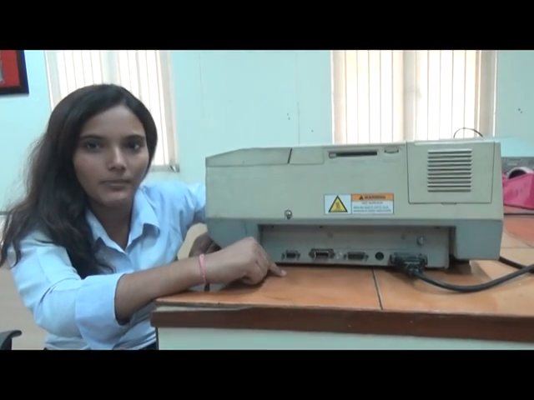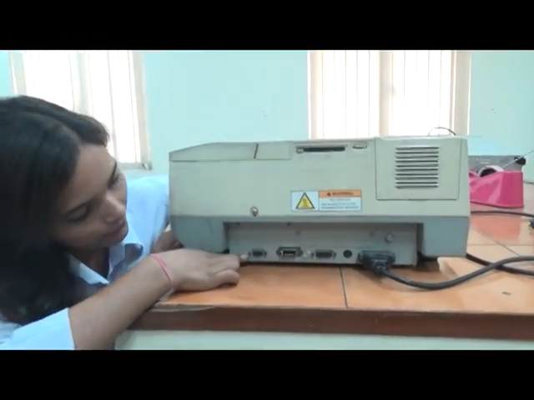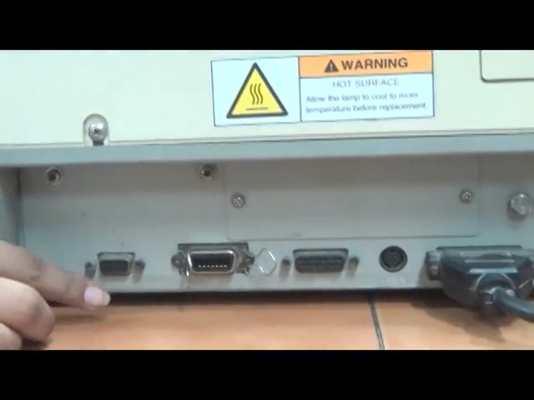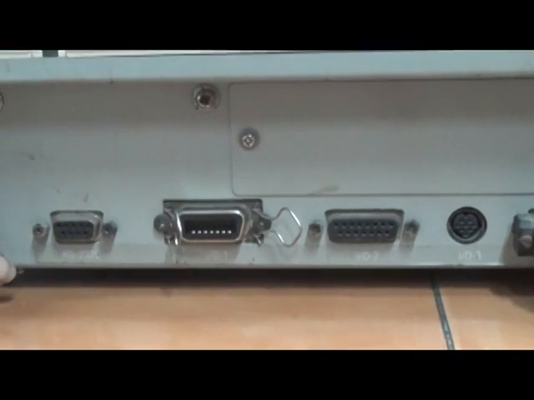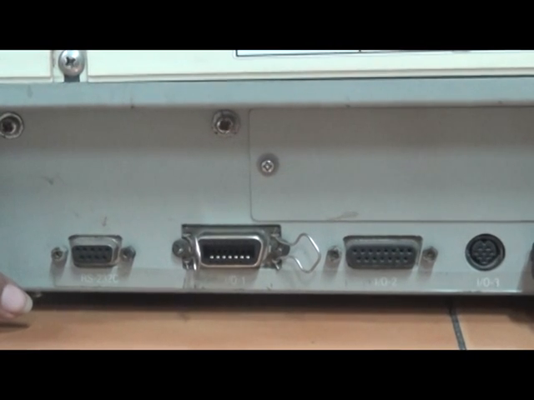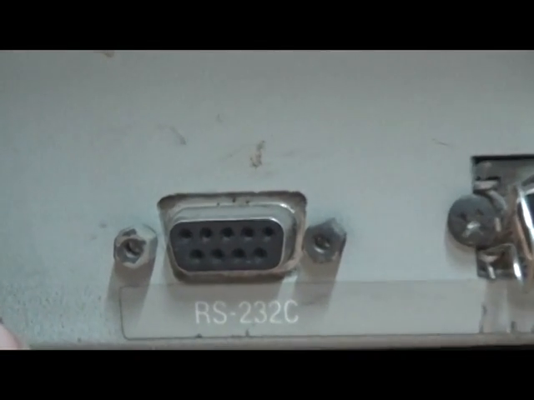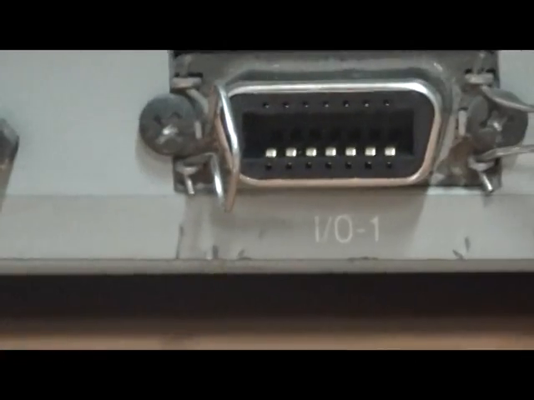Now I will tell you about the right side view of the spectrophotometer. First one is RS232C. This is a standard RS232C interface. This can be used to connect an optional printer or a computer equipped with a standard RS232C interface.